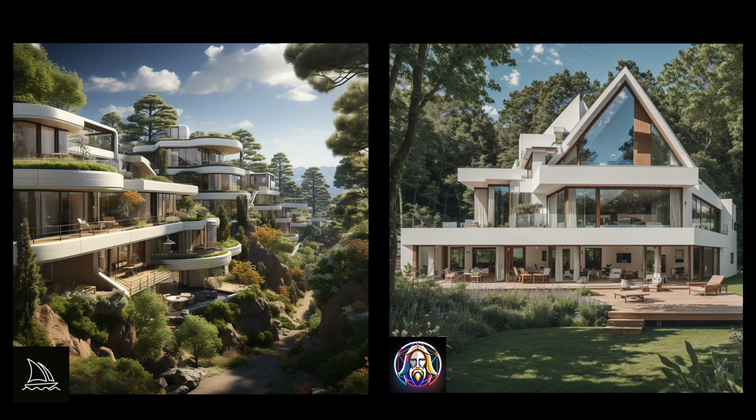Quality is fantastic. It definitely looks like an architectural rendering. So fantastic job to both Leonardo and Midjourney. But I would say that actually Leonardo gets it closer to what I was requesting. Definitely the house on the right-hand side looks closer to the Scandinavian design that I was expecting.